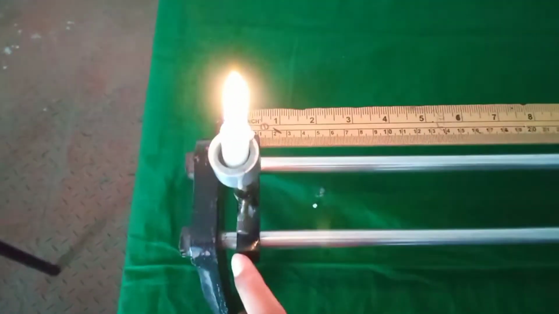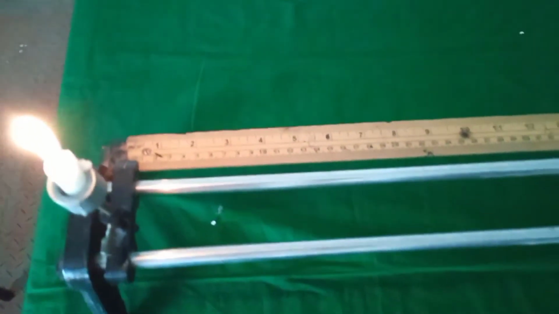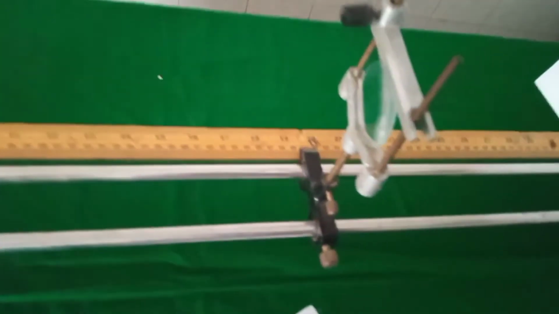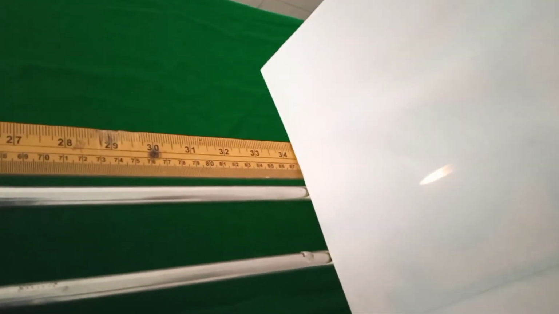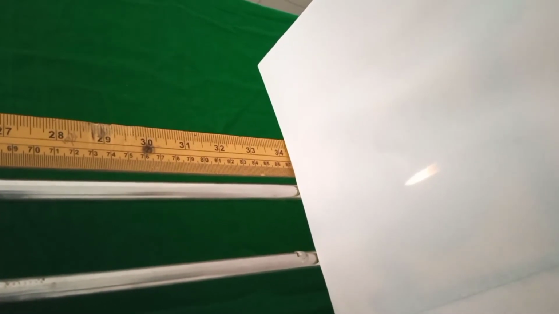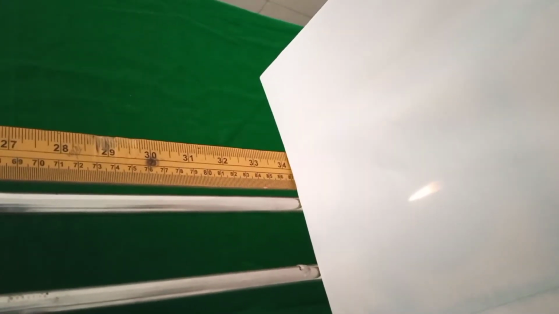For all readings, the position will remain at 50 centimeter, and for the first reading we place the candle at 0 centimeter, and the respective position of the image, we can see that the image is at 87 centimeter. The image is vivid and clear. So the position of the image is 87 centimeter.